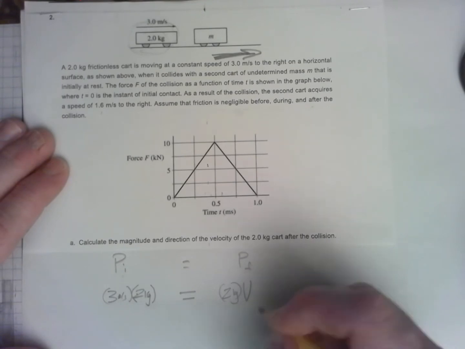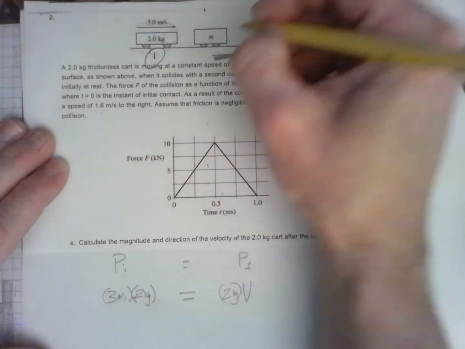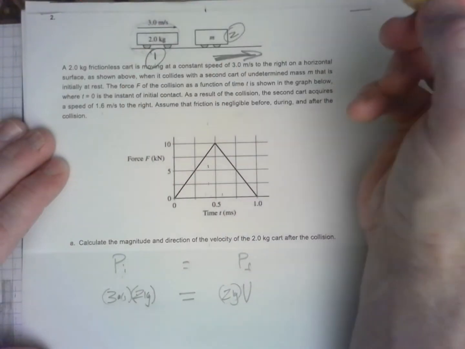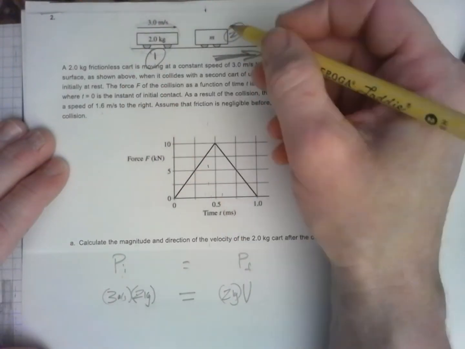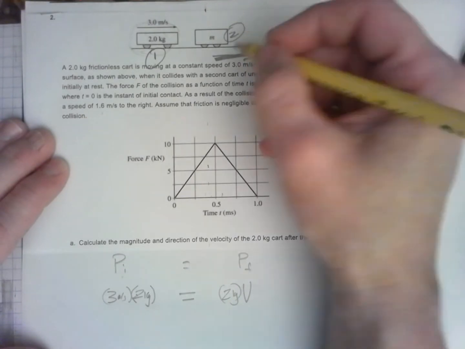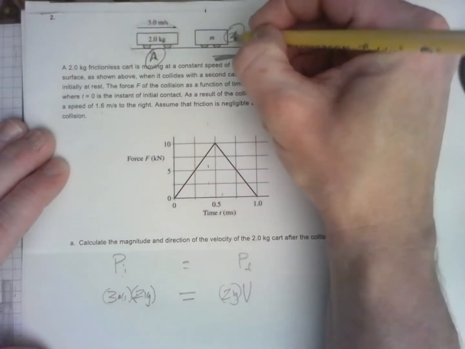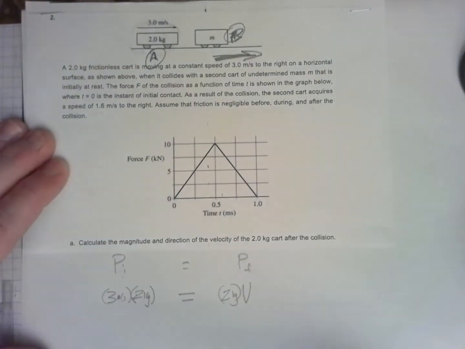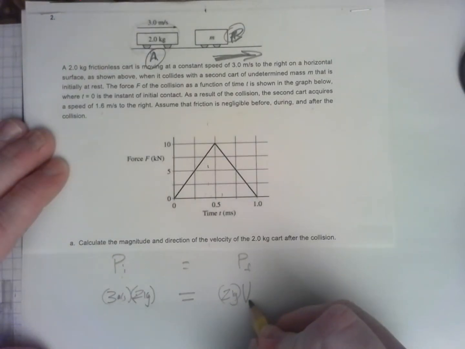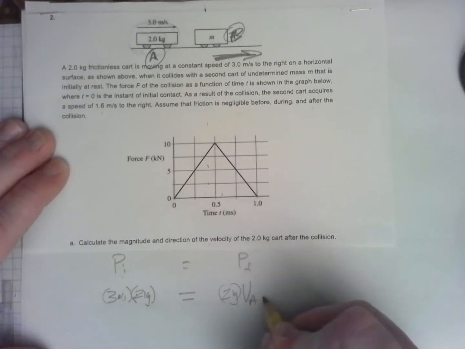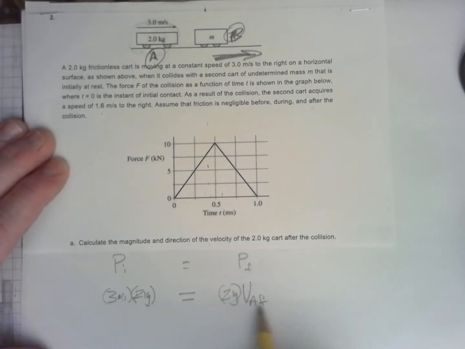We'll call this cart A and cart B, since 1 and 2 would be confusing with the 2 kilograms. So A's final velocity, which I don't know. In fact, that's what they want me to find.